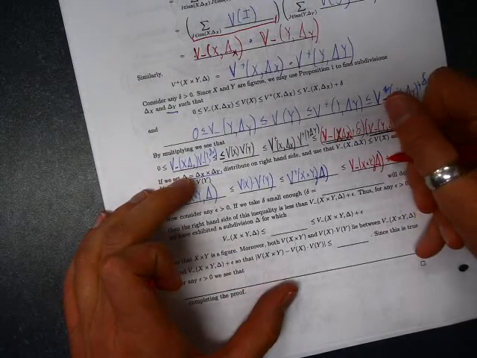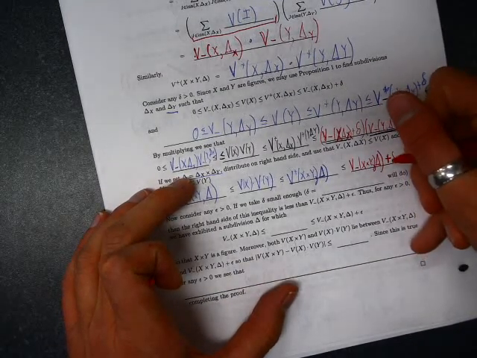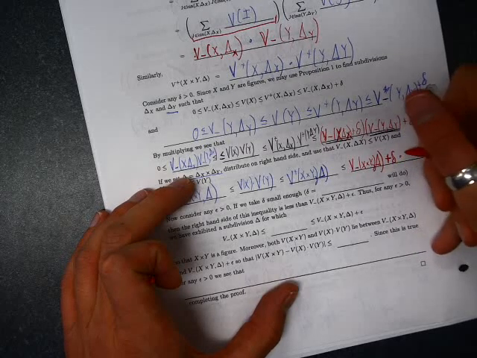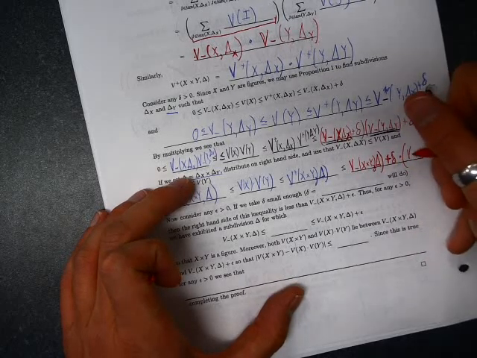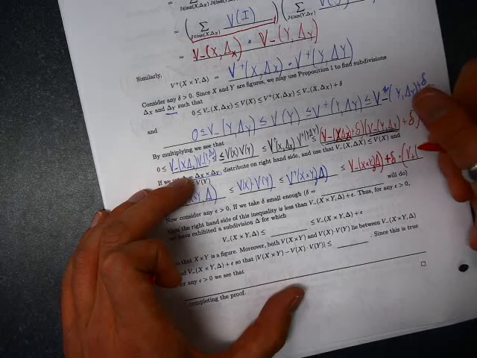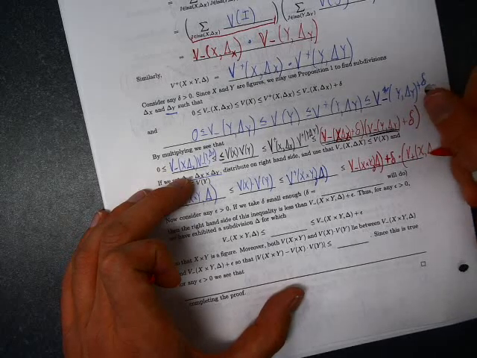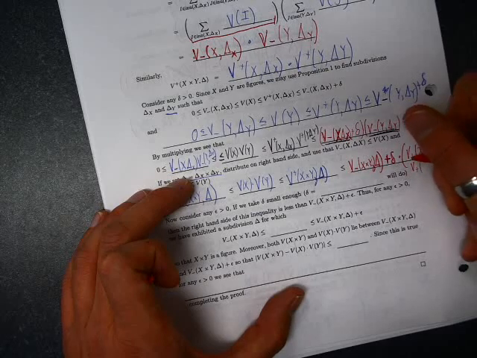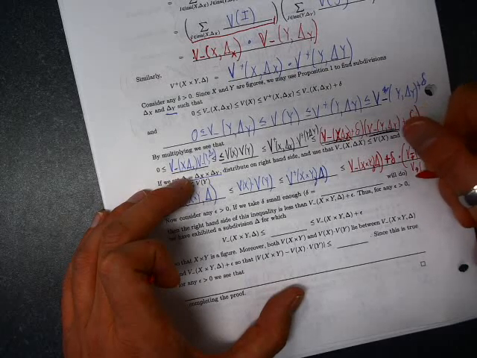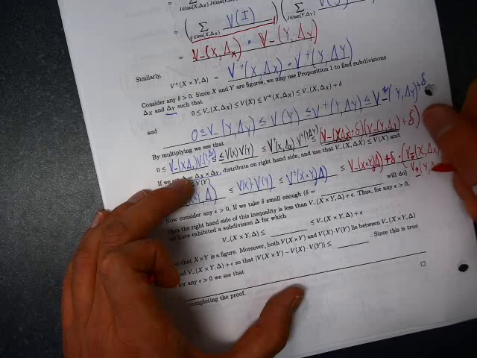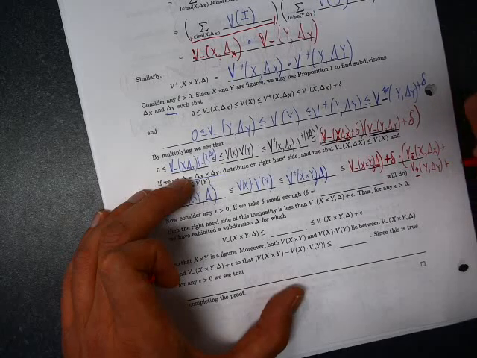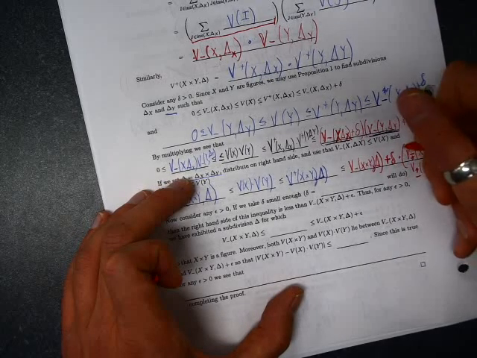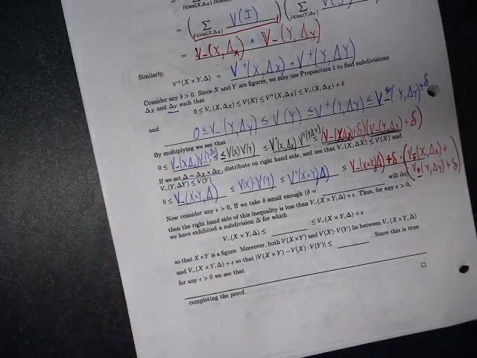So plus delta times v plus of x, delta x, plus v minus. Get something like that?